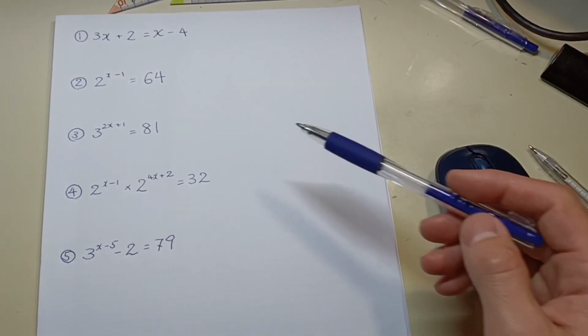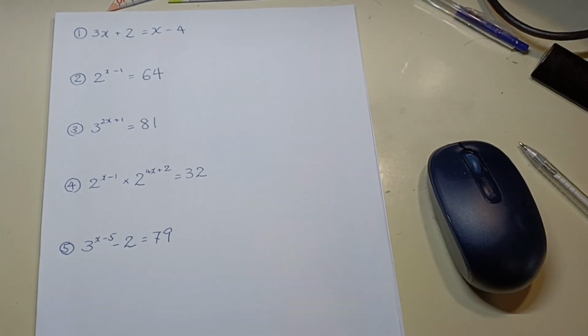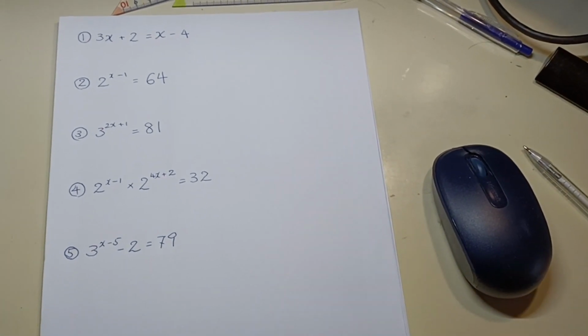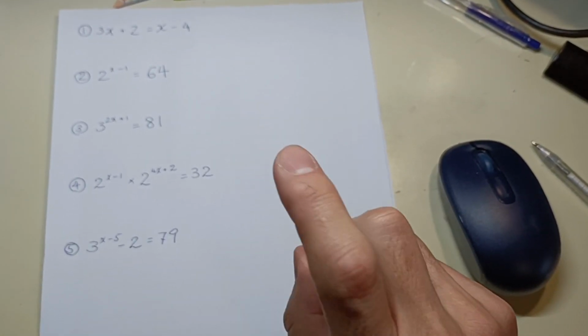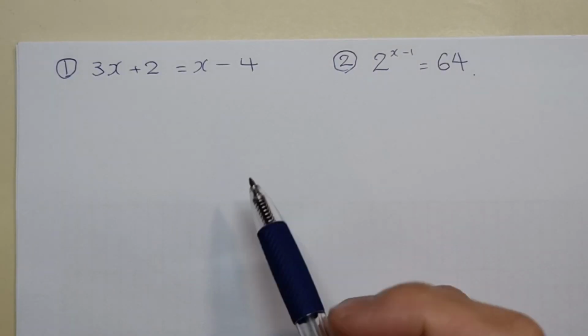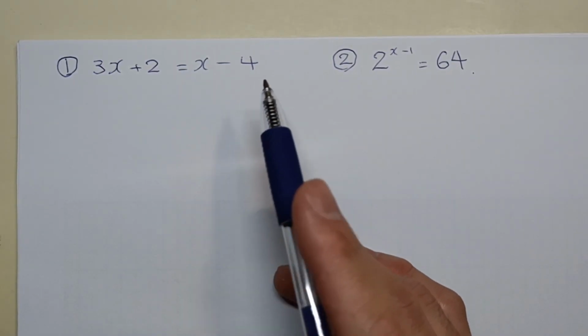So if you want to try, please stop the video and solve this one all by yourself, okay? I will give you the answer in 3, 2, 1. Right, I will solve this equation first, okay?